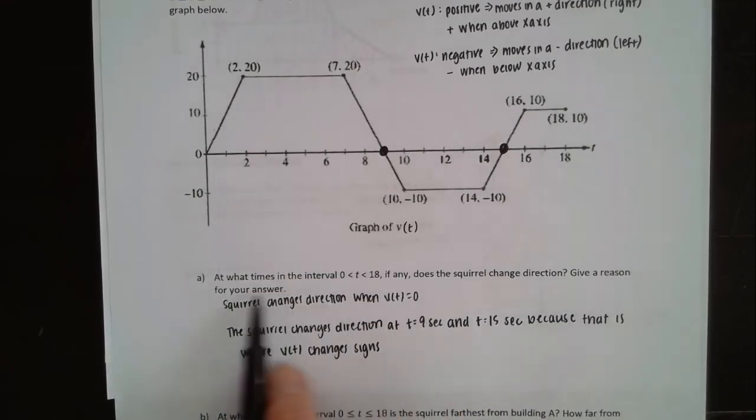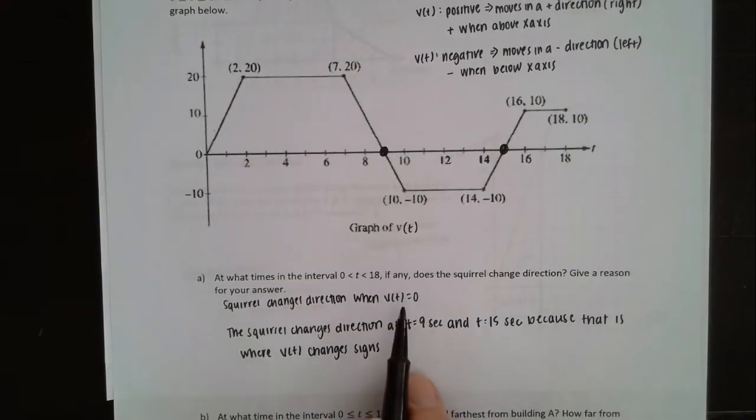So again, keep in mind the particle problems. We said that the particle changed direction when the v of t was equal to 0. That's how we got our critical numbers. We would set v of t equal to 0. Same idea here.